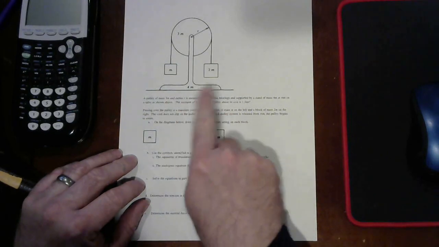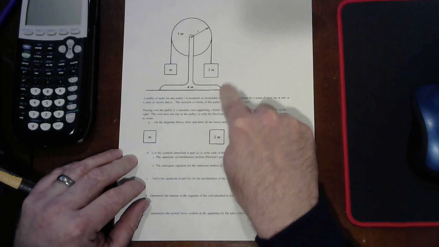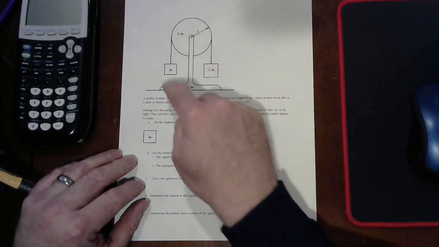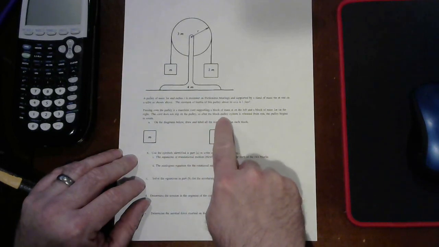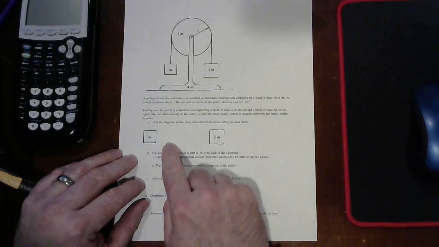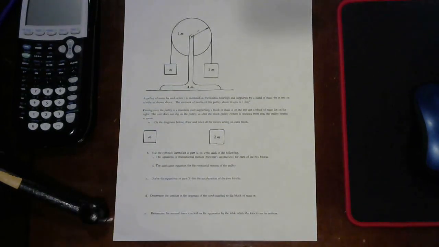Let's see here. Mass m on the left, 2m on the right. So we know that it's going to want to accelerate this way because I have more force pulling down on the 2m side than on the m side. The cord does not slip on the pulley, so after the block-pulley system is released from rest, the pulley begins to rotate. Draw force diagrams for these guys. I'm going to do this on separate paper, so I've got plenty of space.